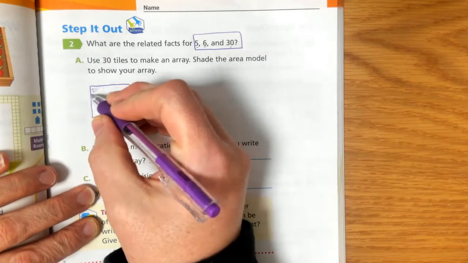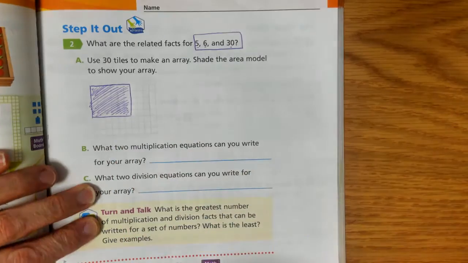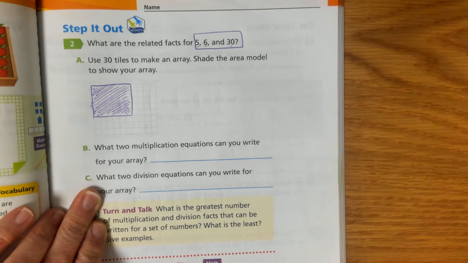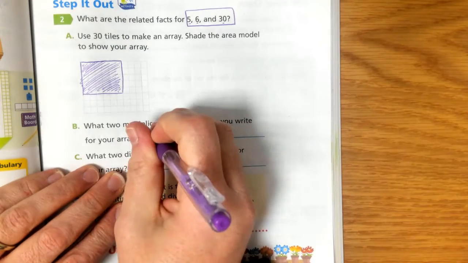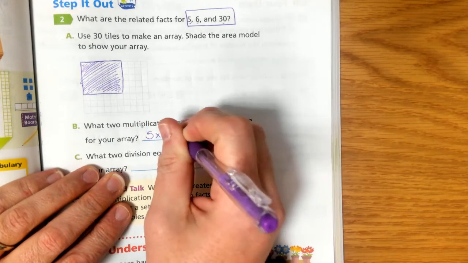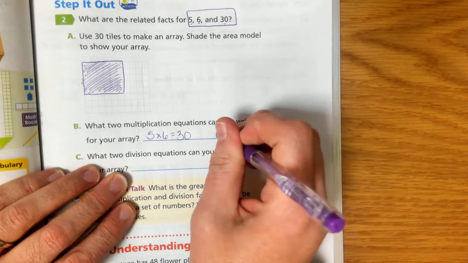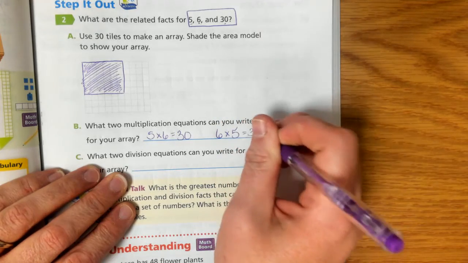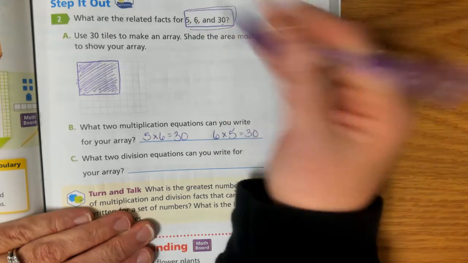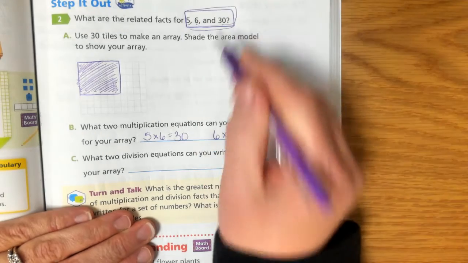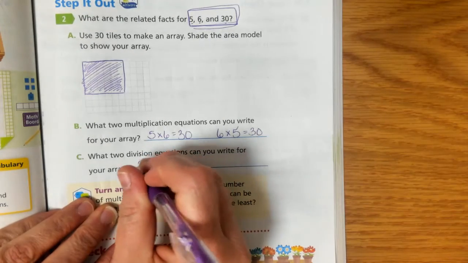And then we need to shade it to show the area of our array, because area is length times width, remember. So our 2 multiplication equations that we could write are 5 times 6 equals 30, or we could say 6 times 5 equals 30. Remember, these are related facts. So these digits create 4 related facts: 2 multiplication equations and 2 division equations.